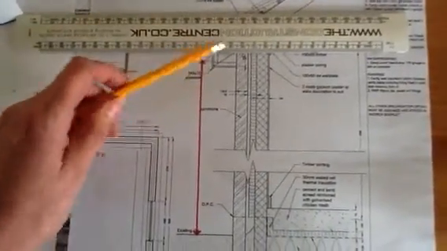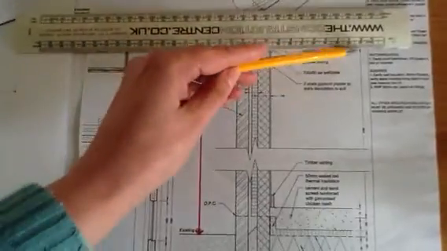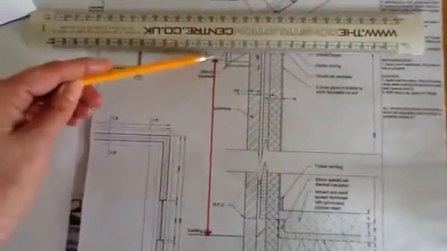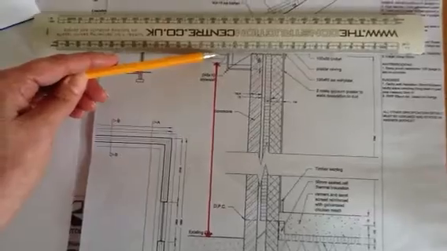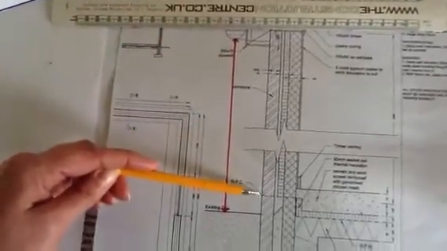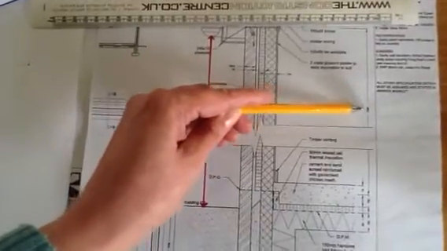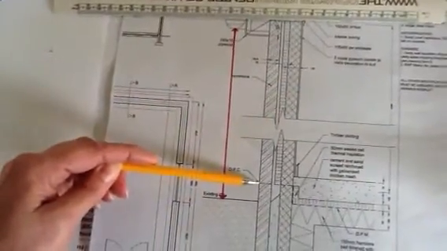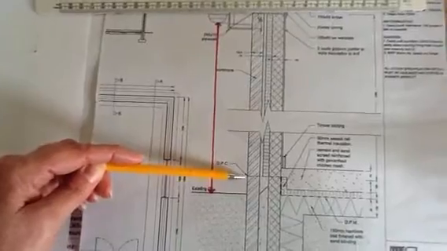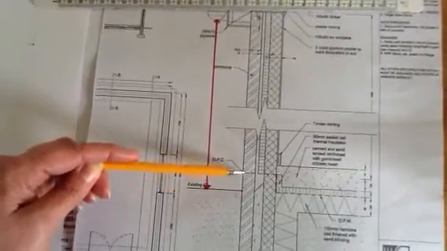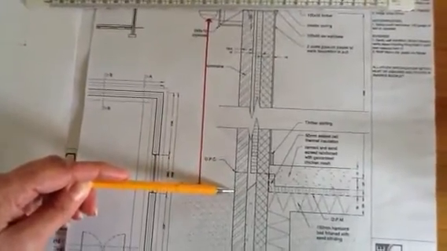So if we take our annotated height from the top of the composite wall to DPC, we know it's this figure here, and then we need to make an allowance from DPC down to ground level, which is going to be 150.